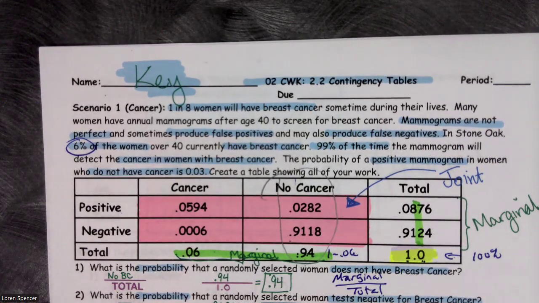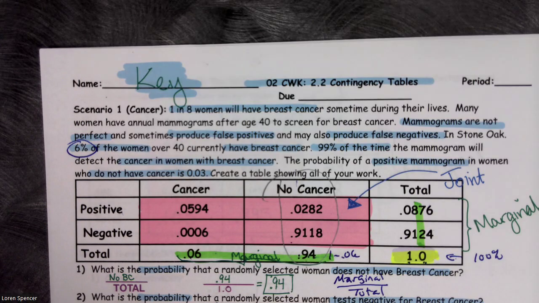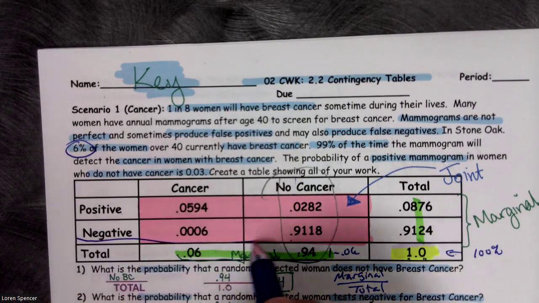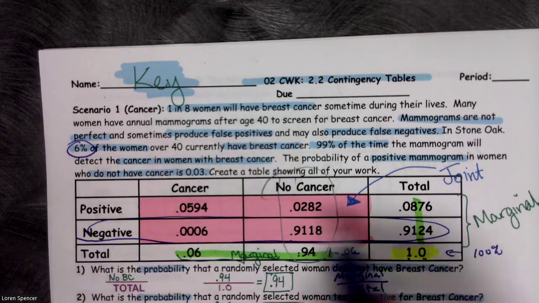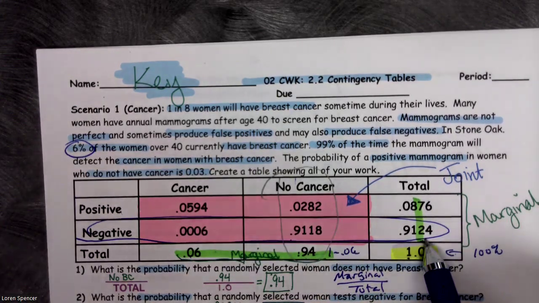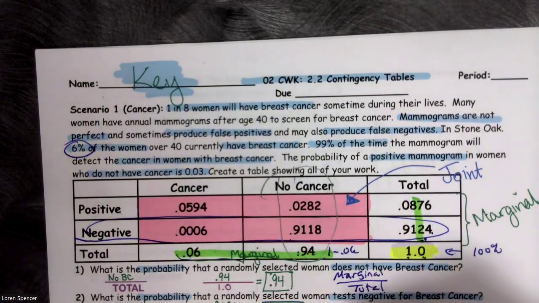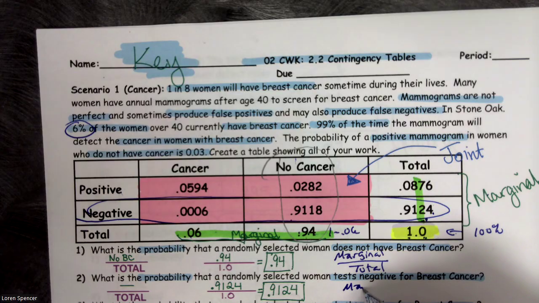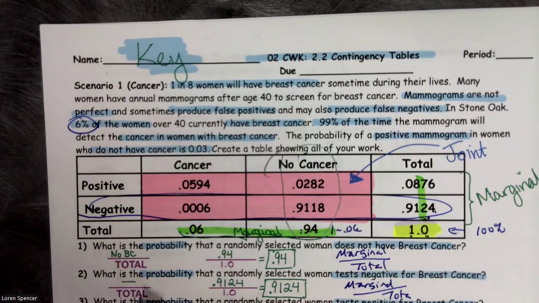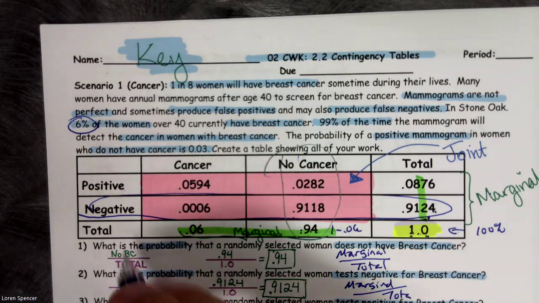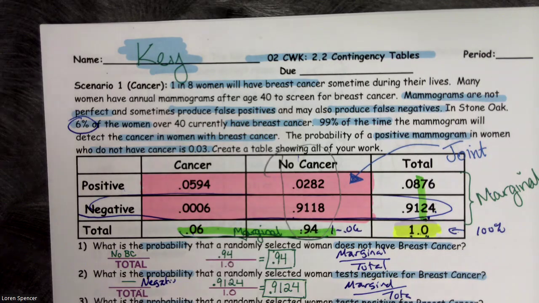The next one, what's the probability a randomly selected woman tests negative for breast cancer? Once again, we look and go, oh, negative. Well, negative is this right here. And it's like, oh, testing negative. It only mentions one variable. So if it's only mentioning one variable, it's a marginal. So we're looking for a marginal over the total. So it's 0.9124 over that one whole because it's negative, and this is supposed to be a negative sign. That's all that is. So negative over the total.